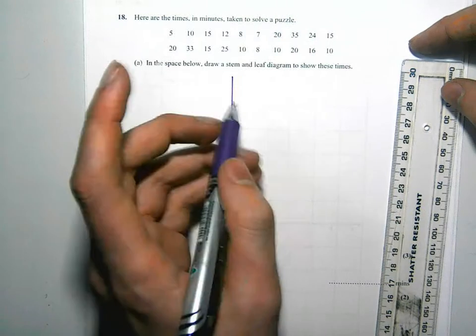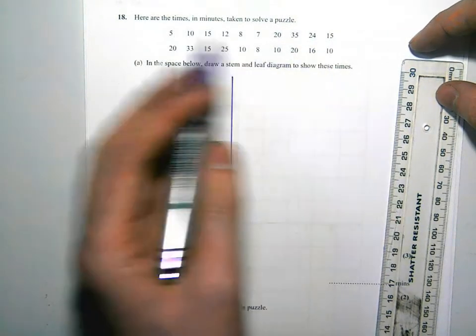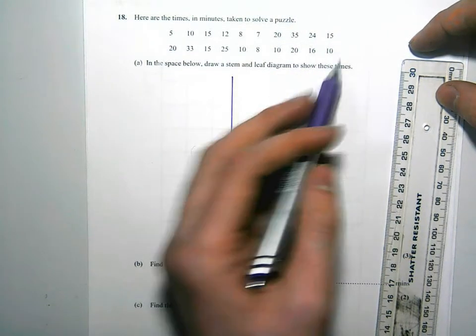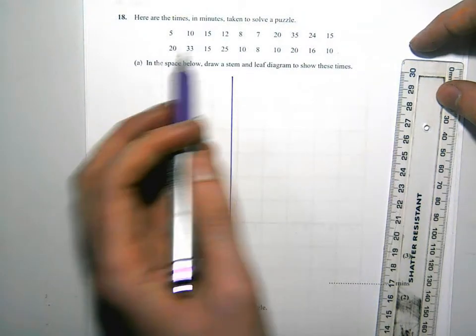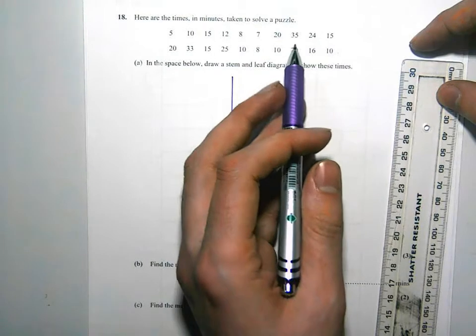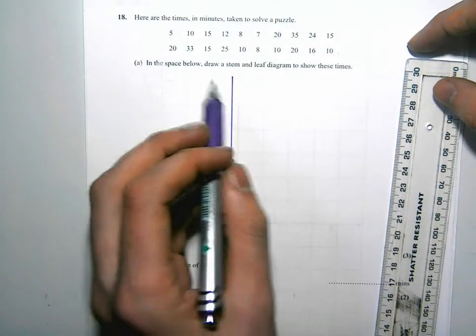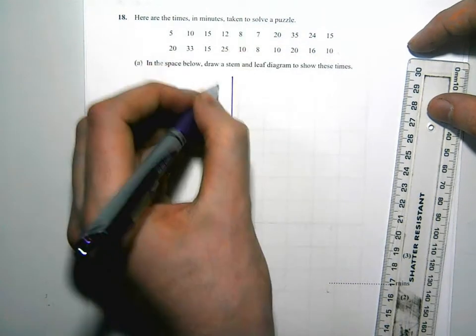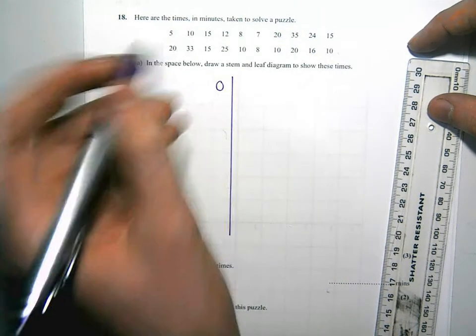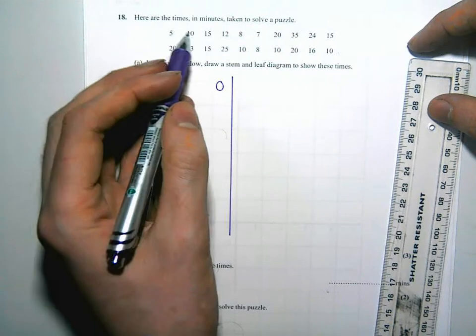You always want to find out what the smallest number is first. So the smallest number out of all of these, I think it's 5. And the biggest number, 35, I think. So over this side of our stem we have the tens. The smallest number is 5, so it's actually going to be 0, because it's 0, 5. Okay. Then you have the tens.